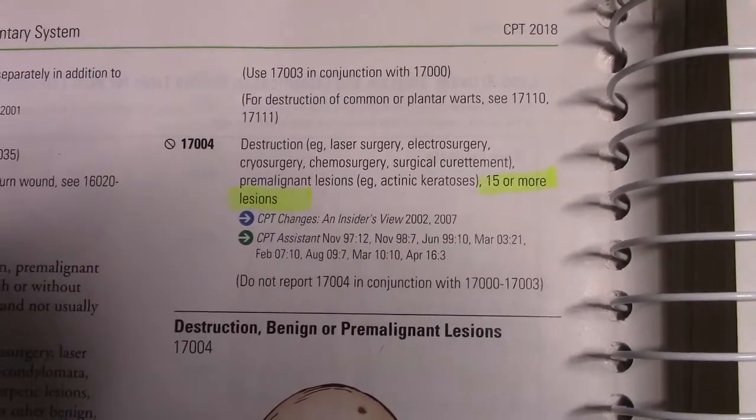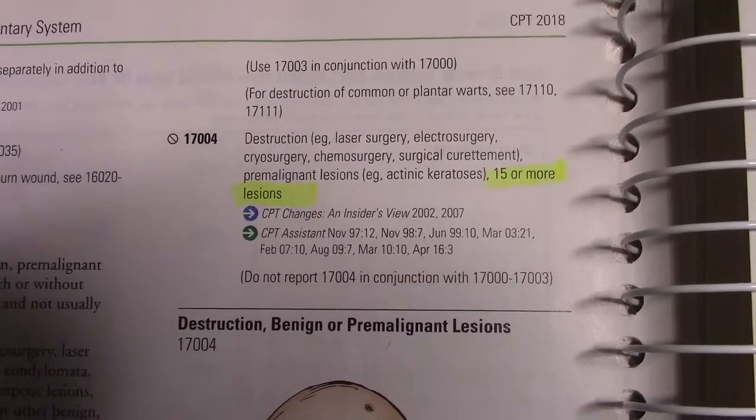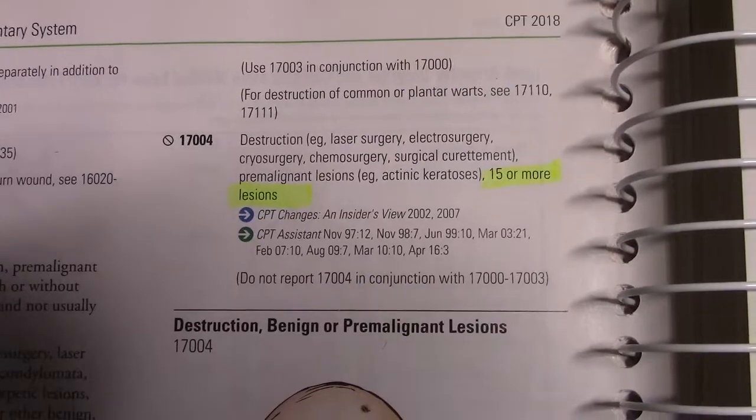All right, guys, we're still continuing to build our coding toolbox, and these are rules that let us know what you can and cannot do with your coding.